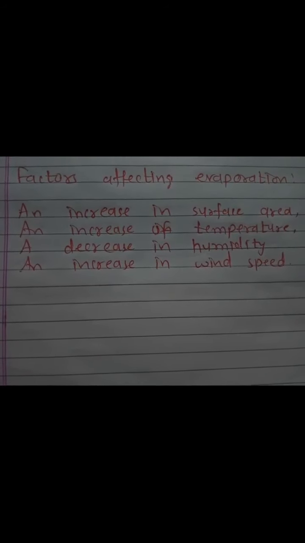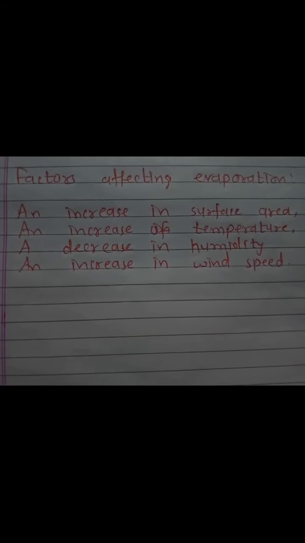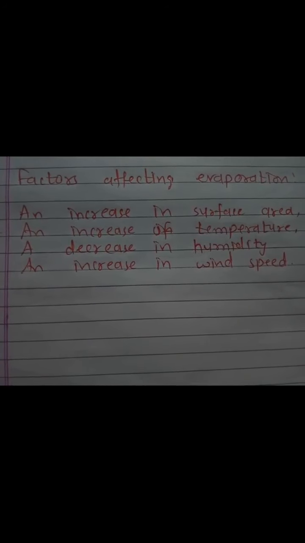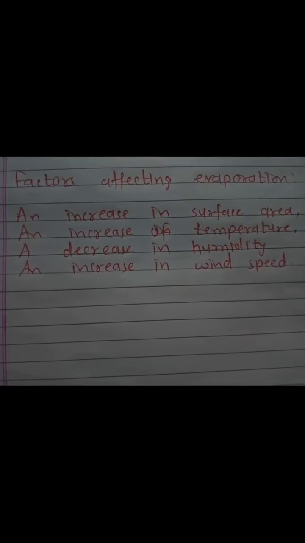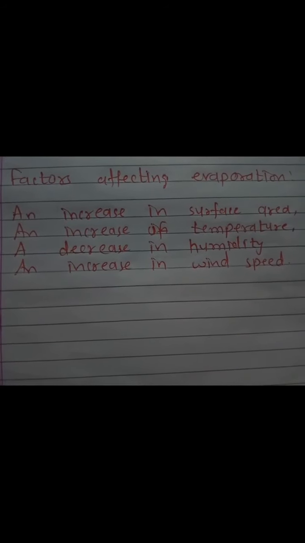So when humidity is more in the atmosphere, the evaporation is slower. And when humidity is less in the atmosphere, evaporation is faster. And this can be the reason why, if you have noticed, in the winters clothes, even though they are not hung in the sun, get dried faster.